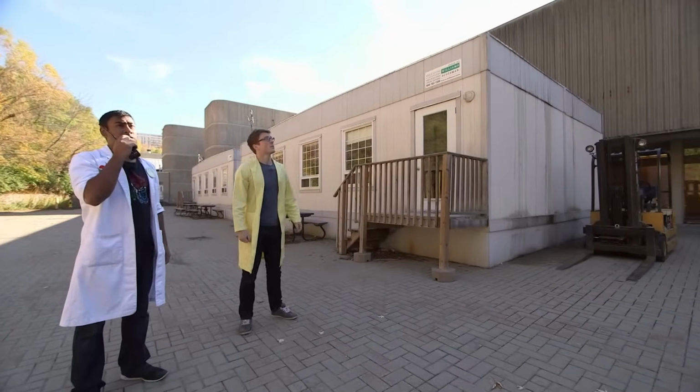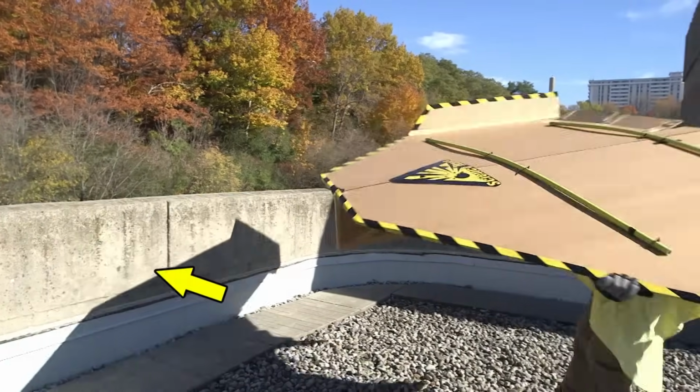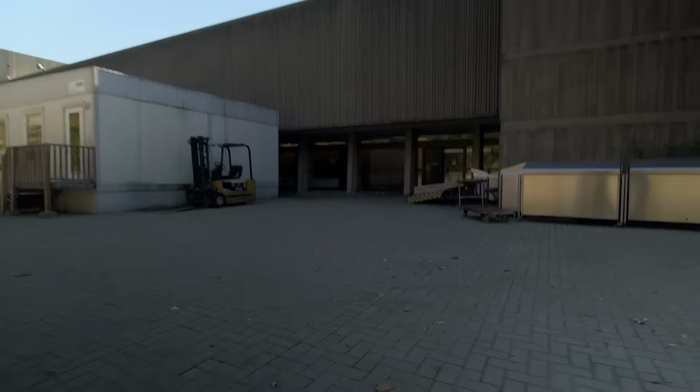All right, Phil, we're in position. Now, don't try this at home. Our roof has a big wall on the edge. Your roof does not.